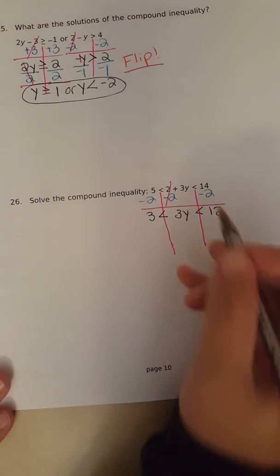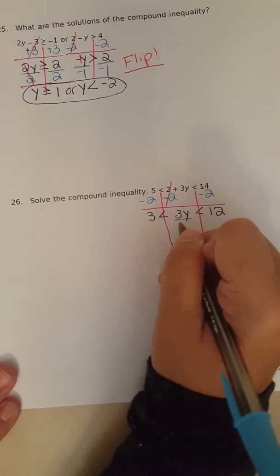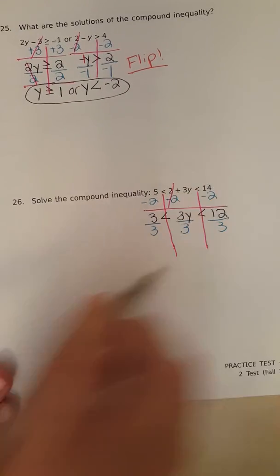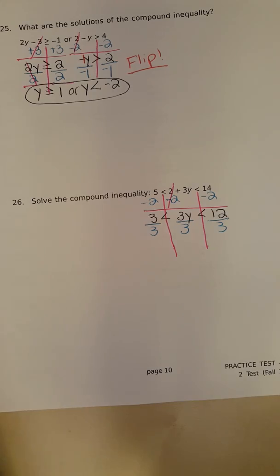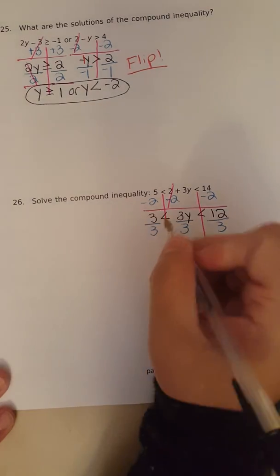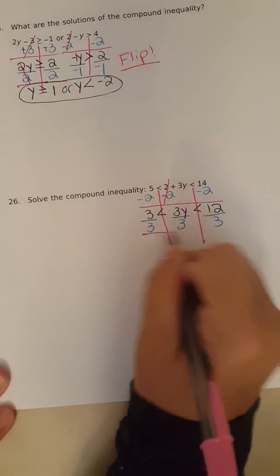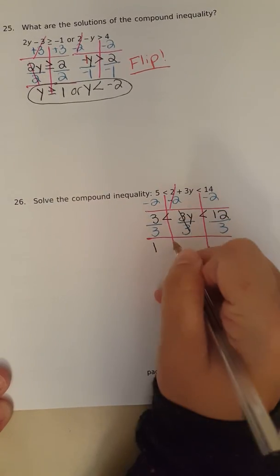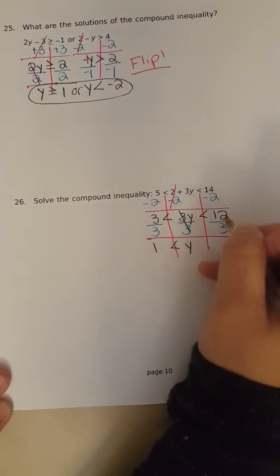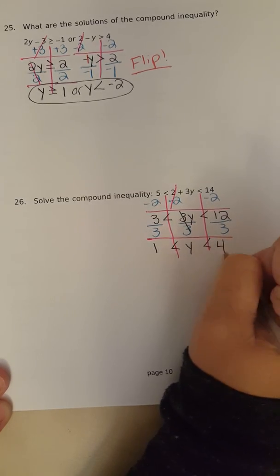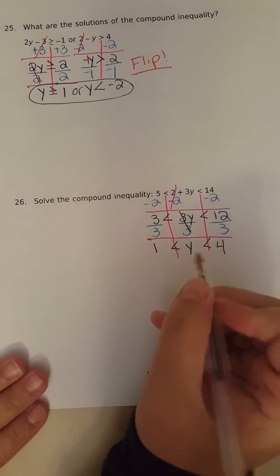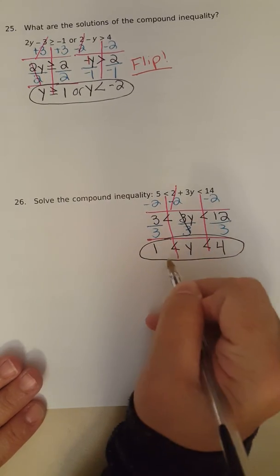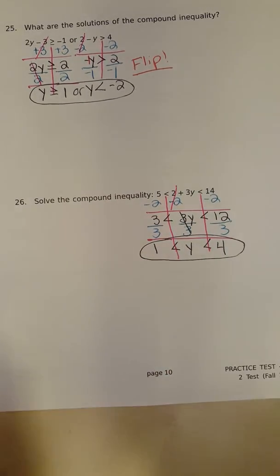So now, in order to solve, this is 3 times y. The opposite of multiplying by 3 is dividing by 3. And so I'm going to have to divide all 3 parts by 3. 3 divided by 3 just gives us 1. 3y divided by 3 just gives us y. And 12 divided by 3 gives us 4. So this is how you would see your answer to that compound inequality look. 1 is less than y, which is less than 4.